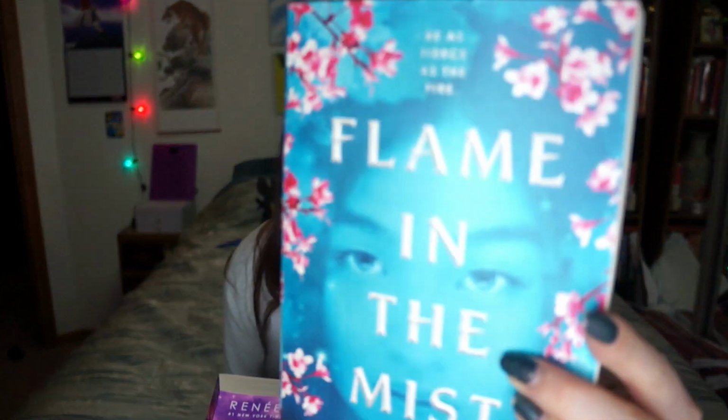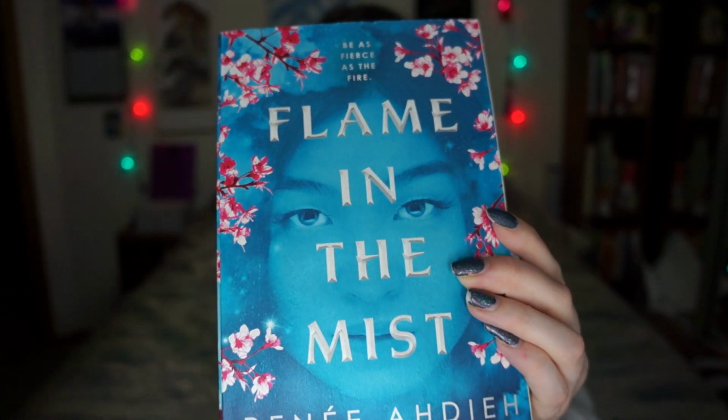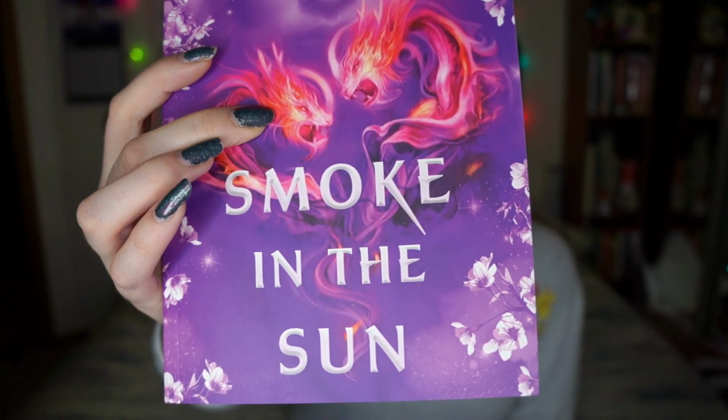But if we were to talk about its nature feel, these covers are absolutely gorgeous. I haven't read Smoke in the Sun, but I have read Flame in the Mist by Renee Ahdieh, and I loved it. I really did.